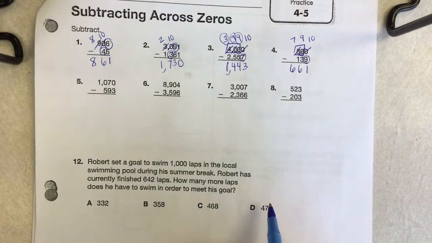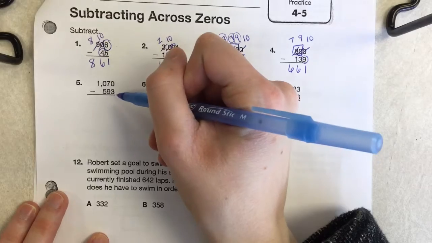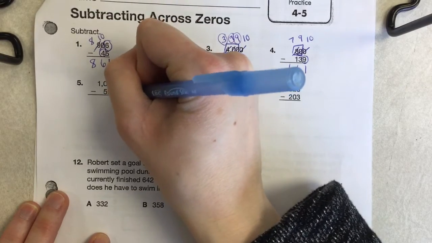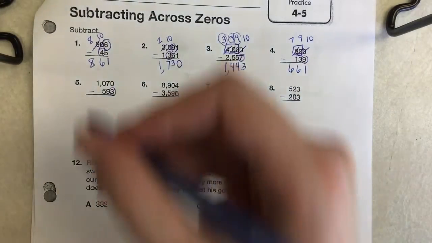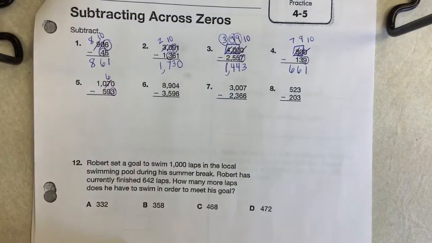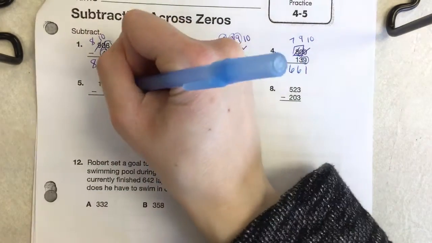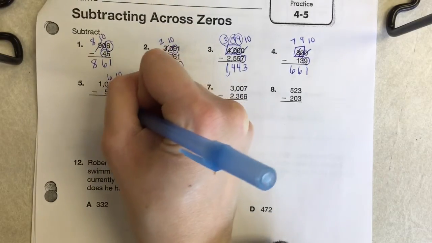Let's look at number 5. 1,070 minus 593. 0 minus 3, I have more on the floor, so I need to go next door and get 10 more. There is a 7 next door, so I can get 10 more. I don't need to use the box trick. Cross out my 7, borrow 10, make it a 6. Add 10 to my 0, it becomes a 9. 10 minus 3 equals 7.